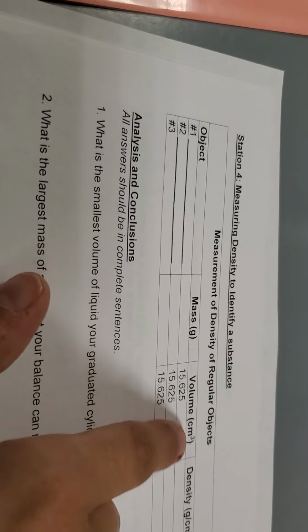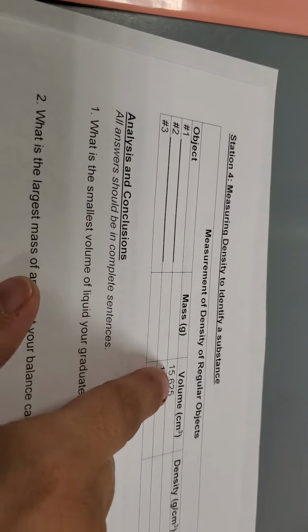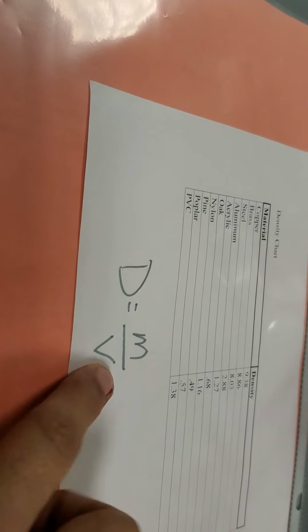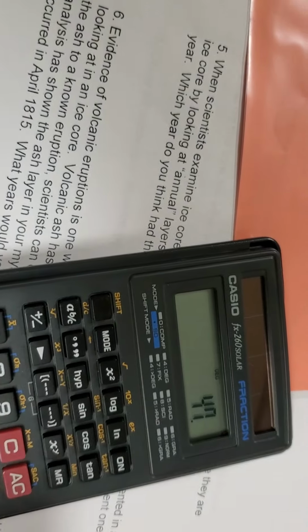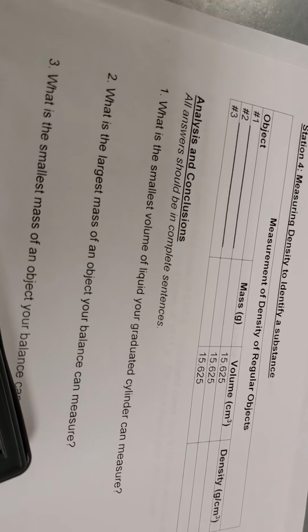Then I'm going to calculate the density. So I have my mass, I have my volume, and then the formula for density is mass divided by volume. So I'm going to take my mass of 47, divided by my volume, which is 15.625.